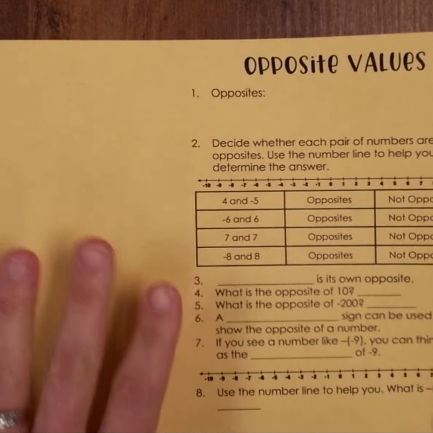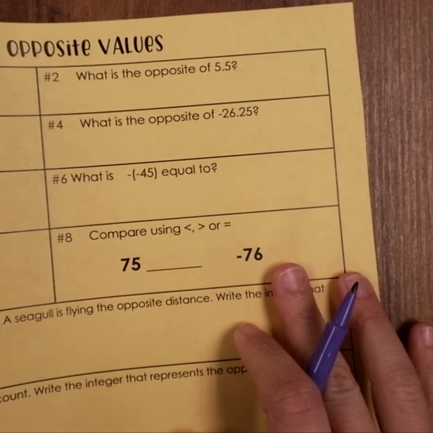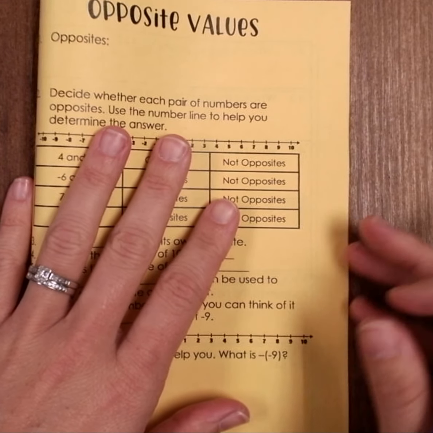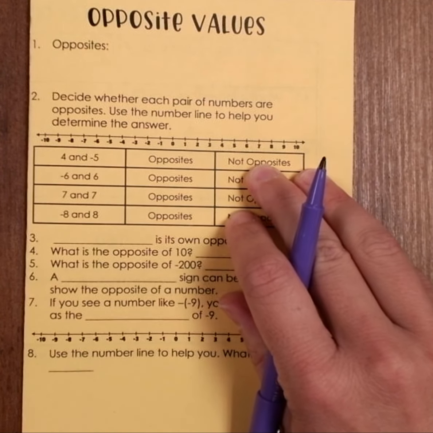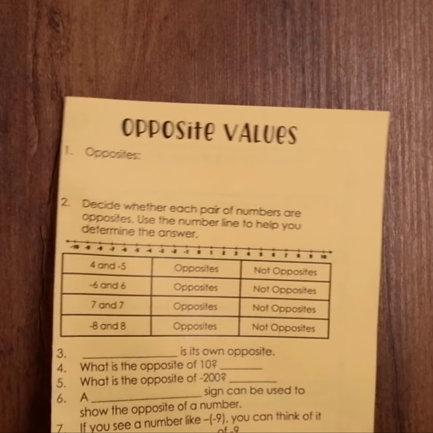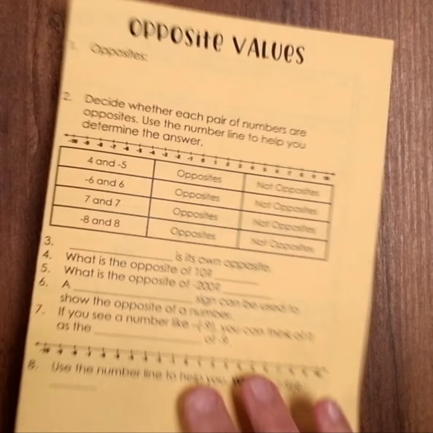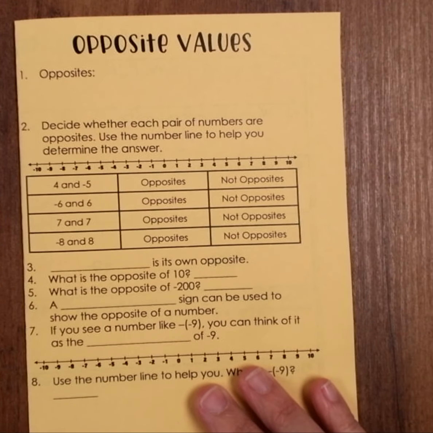You guys see that it's like a little pamphlet here. We're going to just fold it in half so that we have the opposite value title at the top. And you know you've got it folded correctly when the back is blank, right? Okay, so it should look like this. So go ahead and fold it to match mine.